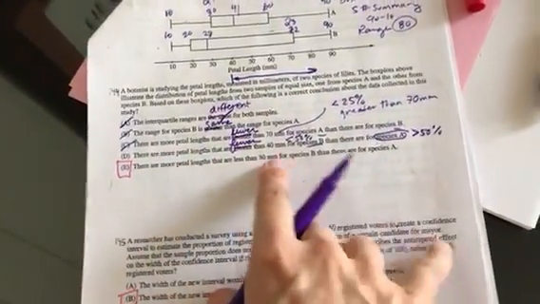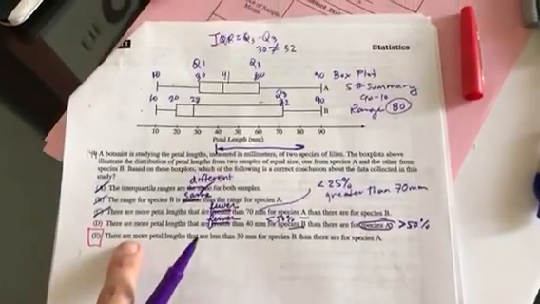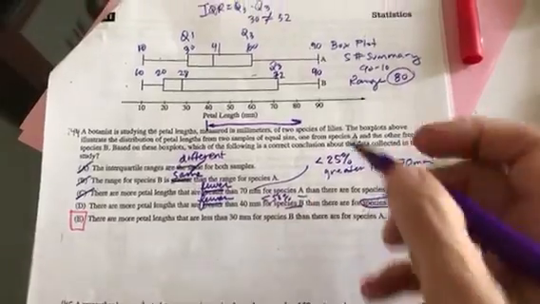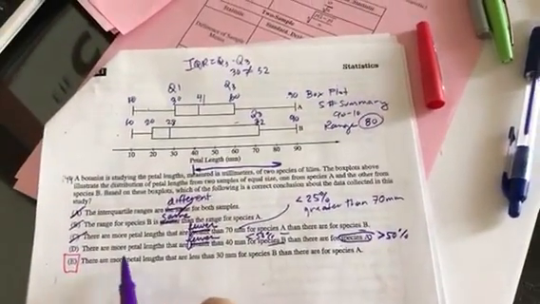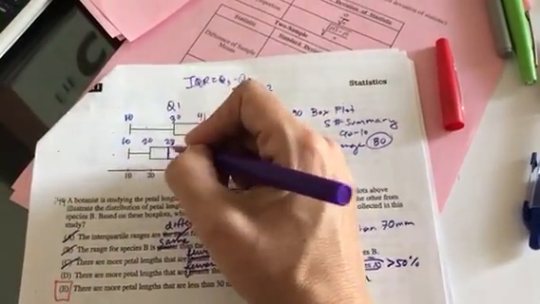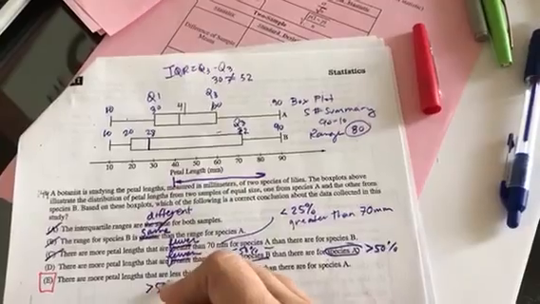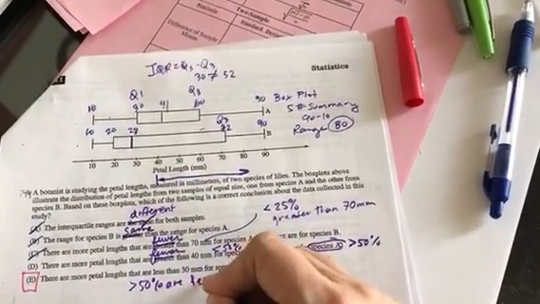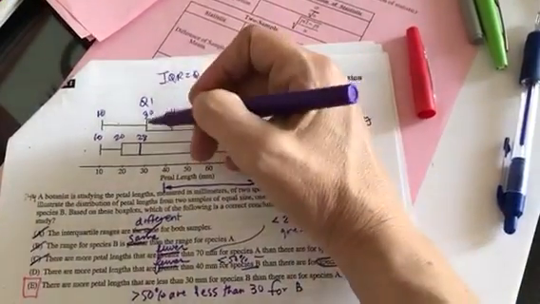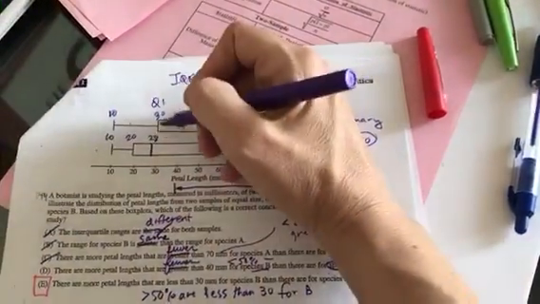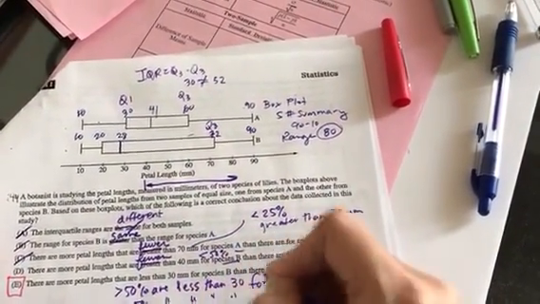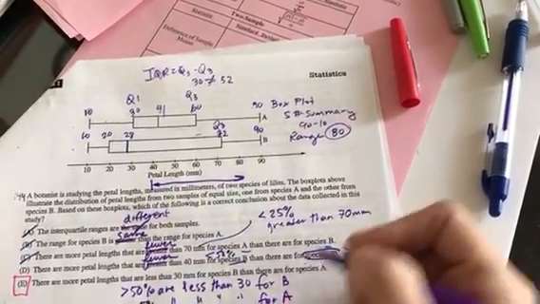Last but not least, I eliminated everything else. So this one's going to have to be right, but let's take a look. There are more petal lengths that are less than 30 for species B. One more time. There are more petal lengths that are less than 30. So it looks like greater than 50% are less than 30 for B. And species A, it looks like 25% are less than 30 for species A.